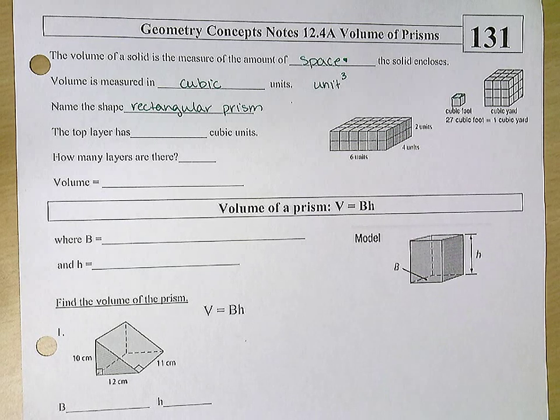So you need 27 of those smaller cubes within that cubic yard, because there are 3 feet in 1 yard. Since there are 3 feet in 1 yard, to get 1 cubic yard, you'd have to take 3 to the 3rd power, or 3 cubed, which is 27.